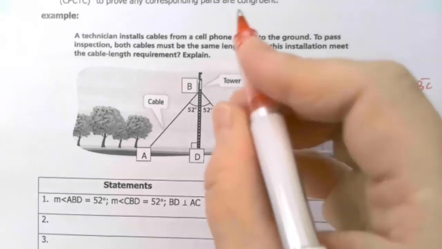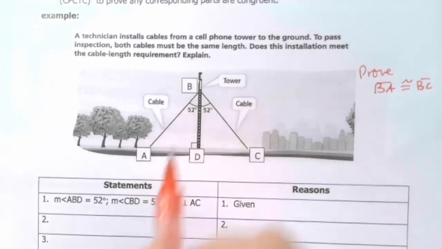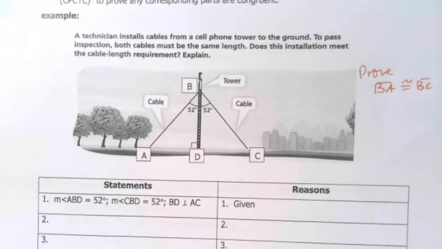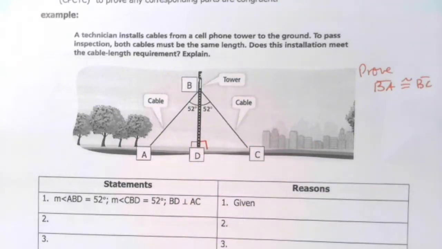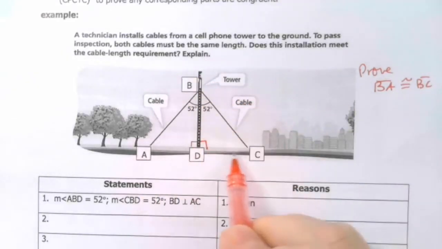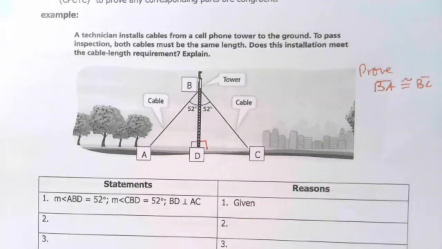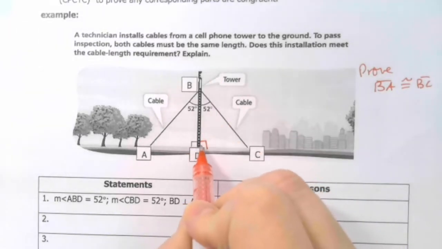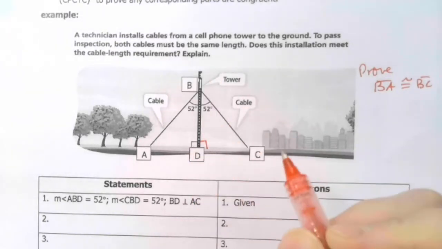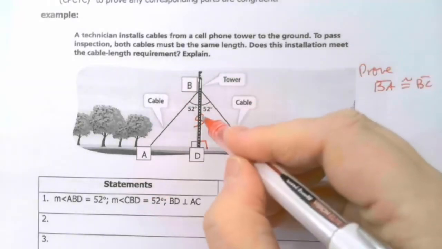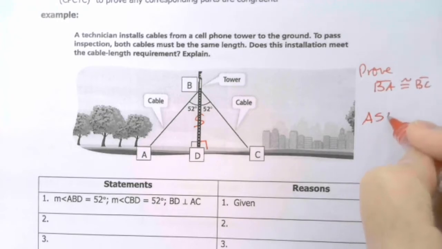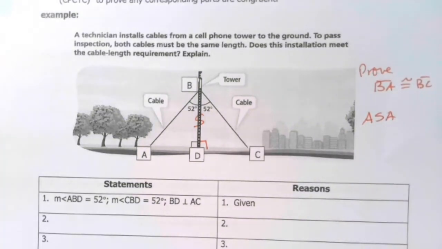And so we know that these are 52 degrees. That's given in the drawing. This cell tower is perpendicular, so we can say that BD is perpendicular to AD. That's given in the drawing. What's not given in the drawing is the fact that these two angles are congruent. That has to be given. And reflexive property will be used. At that point, we have an angle, a side, and an angle. And we can go from there.